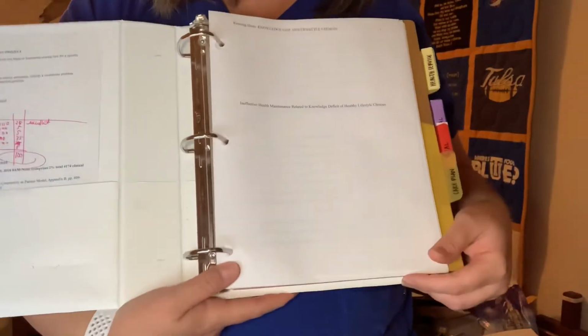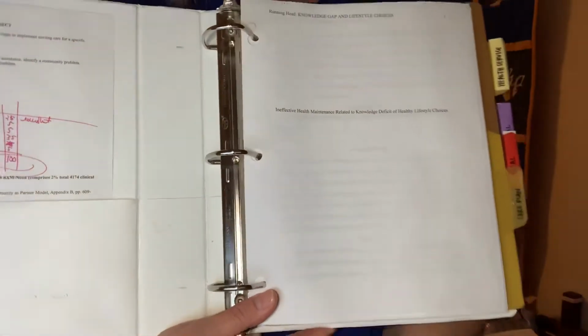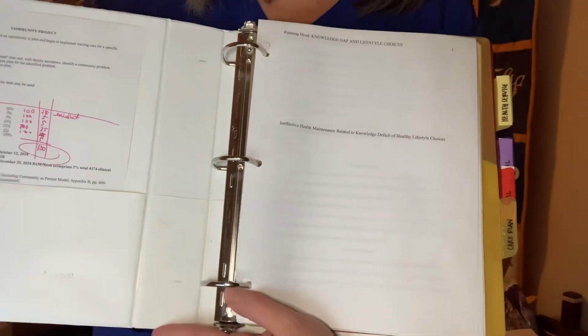So this is just a regular binder. This was back when we put them in, which was last year. We had them in paper format, and you turned them in this way. It's just like your care plan. You have a title page in APA format. I don't know if y'all can see that. I'm trying to make sure that you can see it.